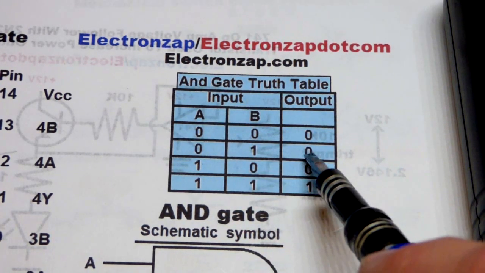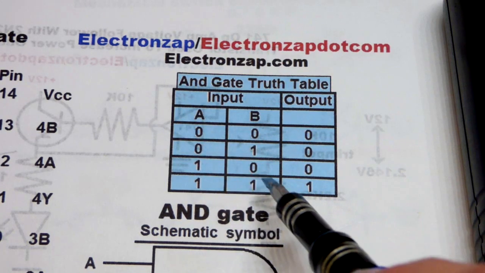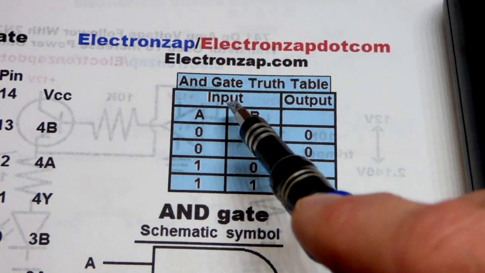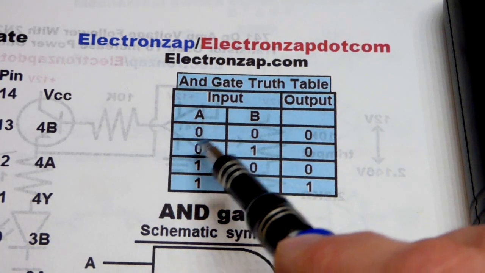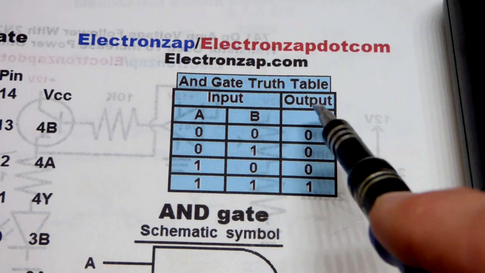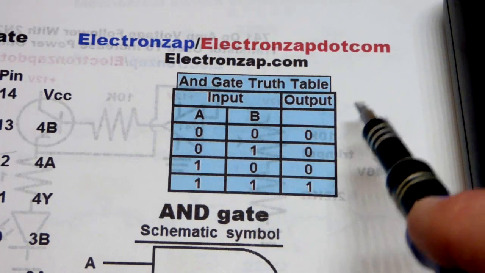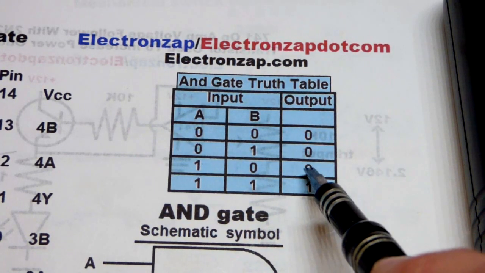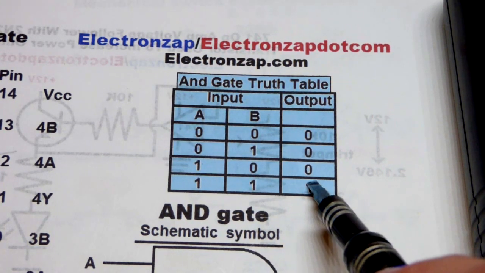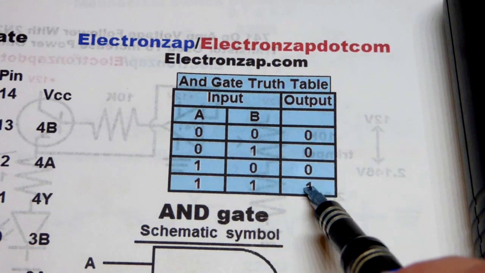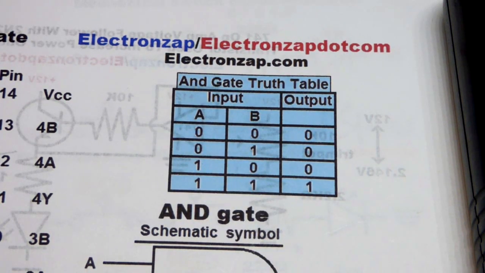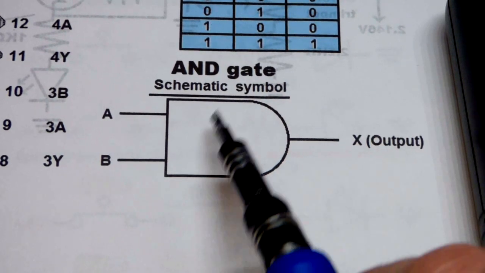So in this case, 0 is going to mean off, and 1 is going to be on. Our inputs are going to be switches. So 0 is an off switch, and then 1 is an on switch. That will control the output, which will be an LED. 0 means an off LED, and 1 means an on LED. As you can see here for the AND gate, for the LED to be on, both of these switches have to be on.